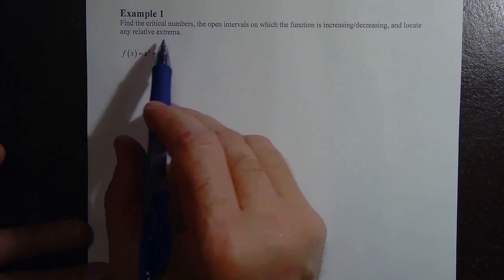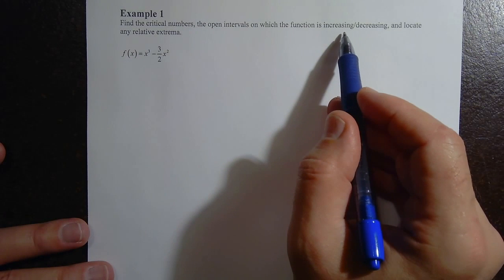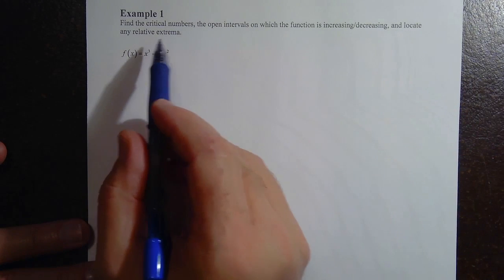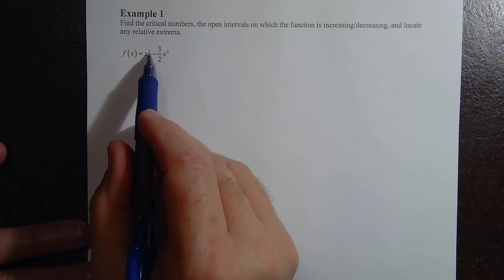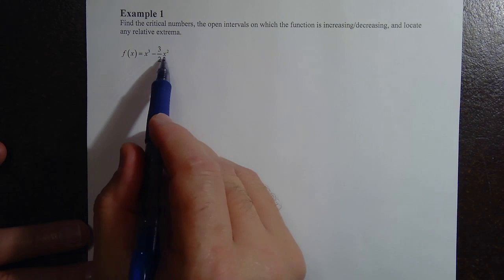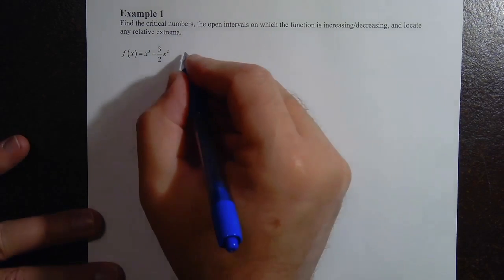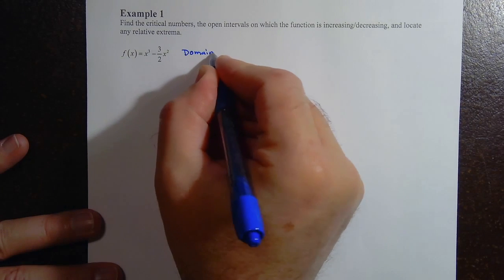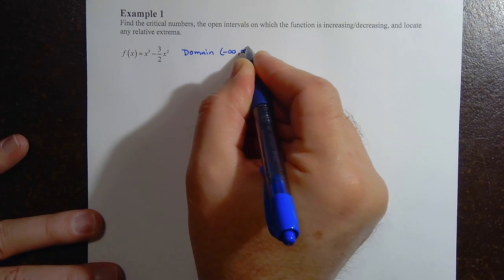So we want to find the critical numbers, the open intervals on which the function is increasing and decreasing, and then locate any relative extrema, okay? So we have f of x is equal to x cubed minus 3/2 x squared, okay? That's a polynomial. And what do we know about polynomials? The domain is negative infinity to positive infinity. So right off the get-go, we want to state the domain. So the domain is negative infinity to positive infinity.